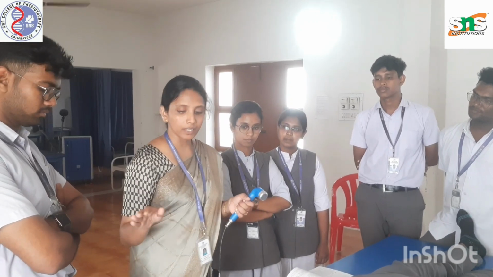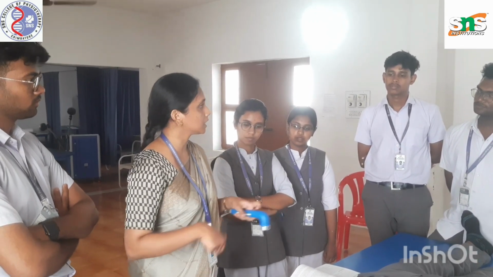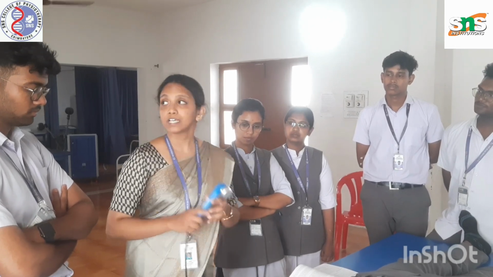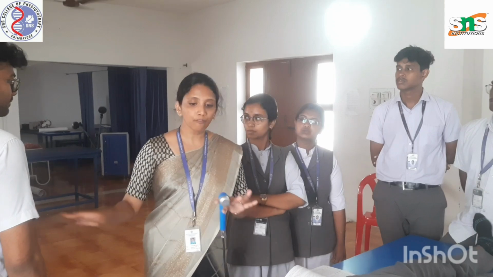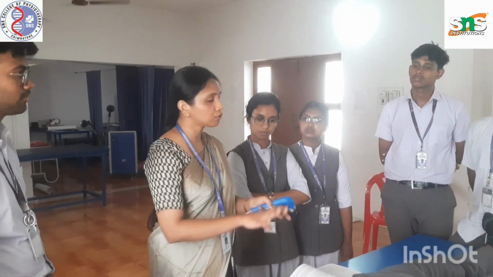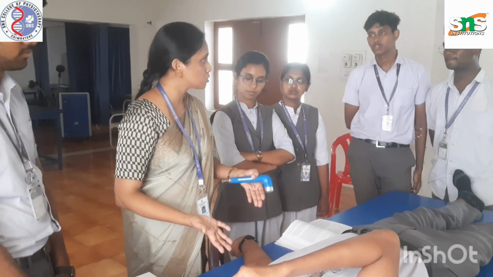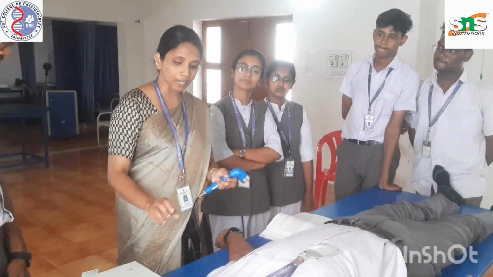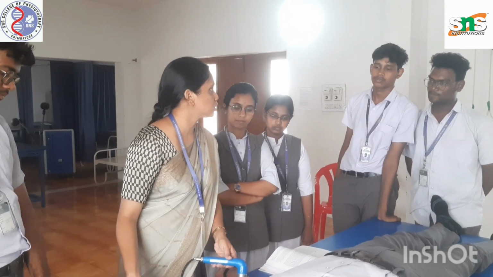Okay. So in the apparatus you have seen about the production theory. For that, first you should not switch on the machine. You have to place the patient, make the patient comfortable, and explain what you are going to do. Then you have to set the parameters, and only then can you switch on the machine.